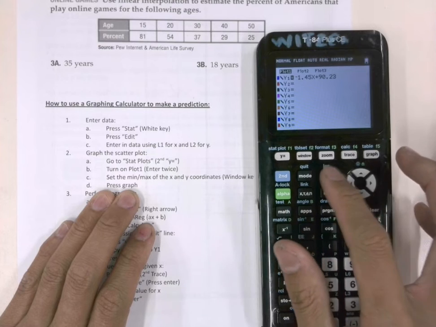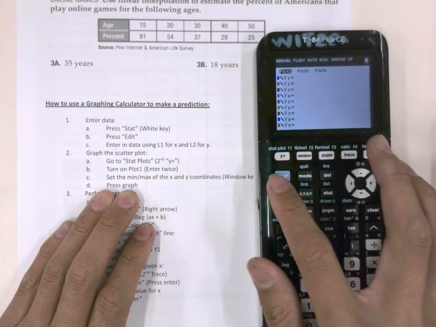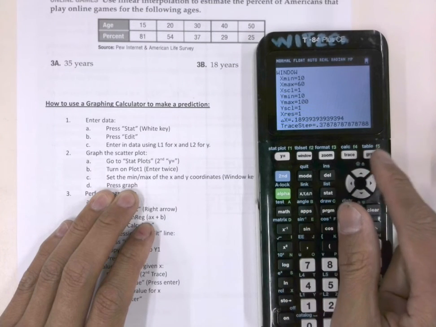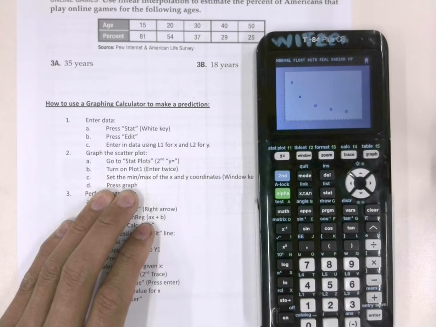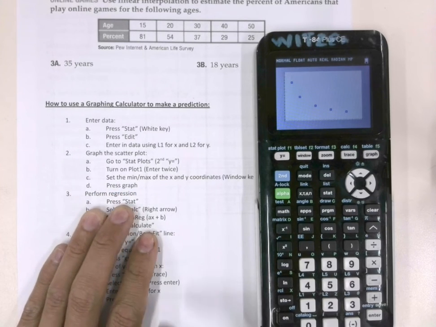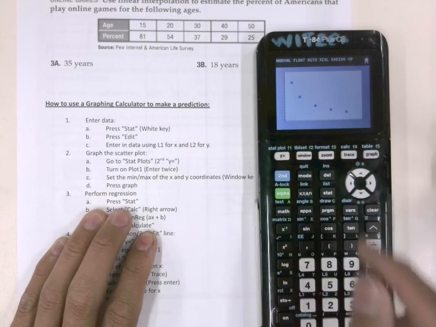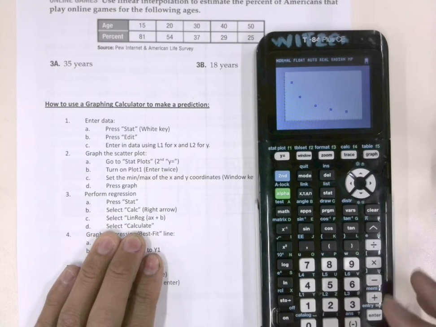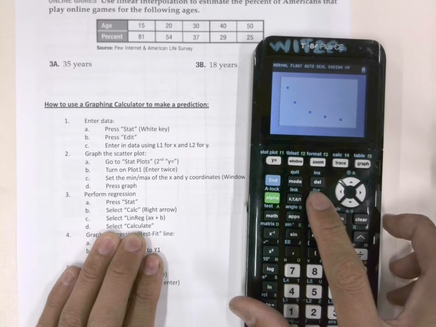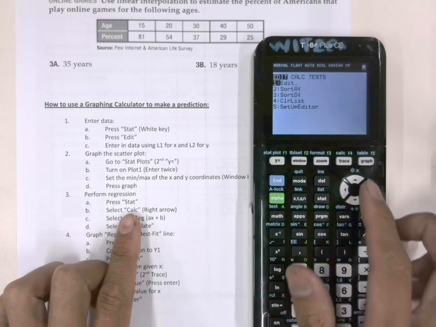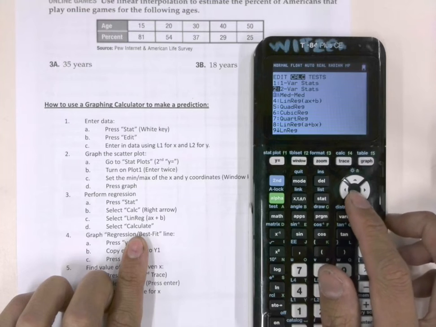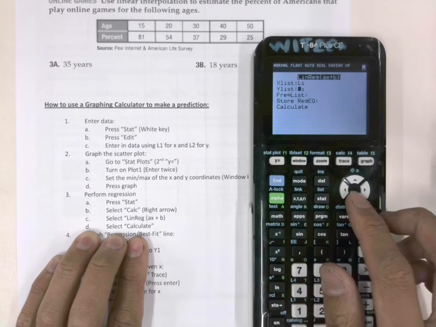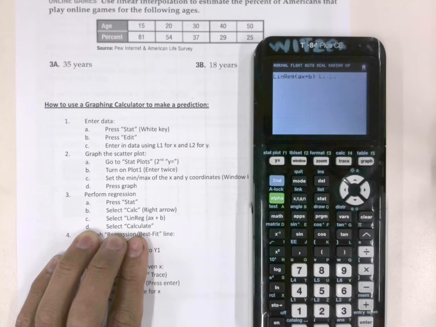I already have this data in here, so I'm going to erase it. What you should see after you set your window and press graph is just the data points. Now we want to perform linear regression on these data points, and we do that the same way we did in the previous problems. We press Stat, select Calc, go right, go down to LinReg (ax+b), then go down to Calculate and hit Enter.